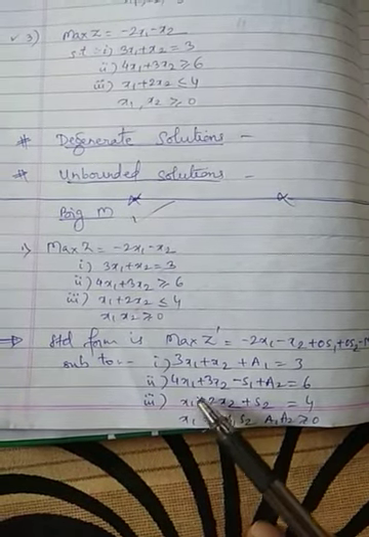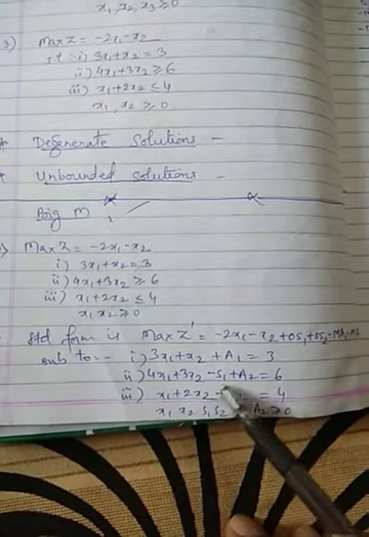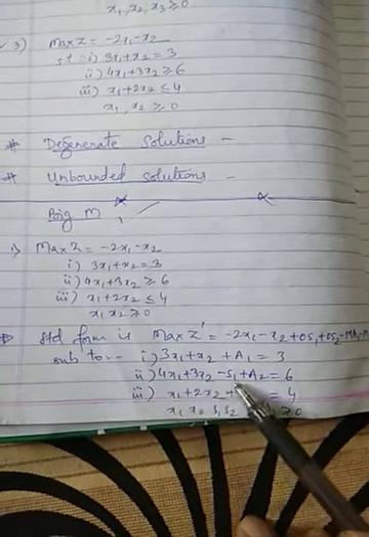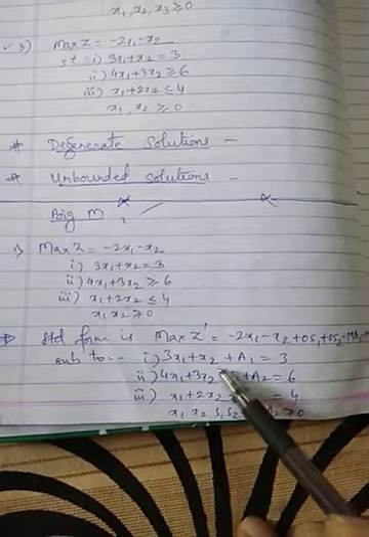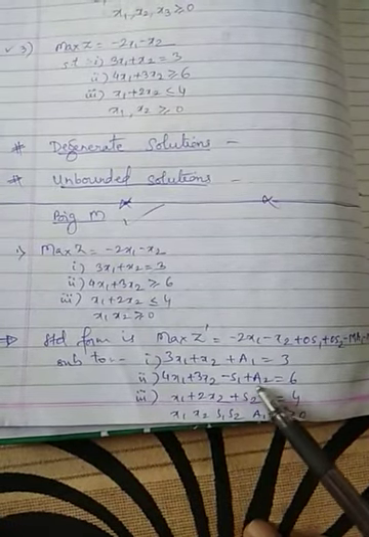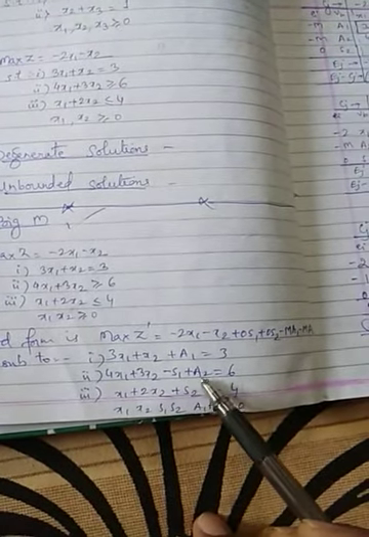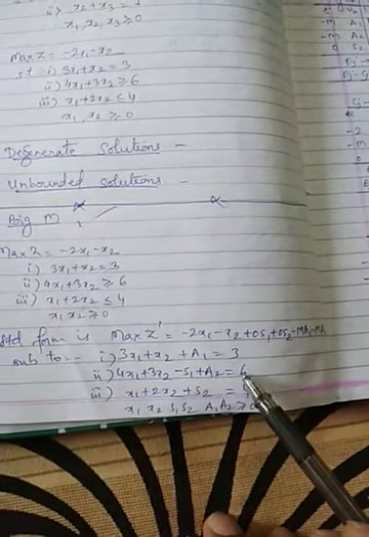The second constraint equation has a greater than or equal to sign. If the equation is greater than or equal to sign, we should subtract the surplus variable minus s1. And since this is negative, I am going to add a positive artificial variable. Only because this is negative, I am adding a positive artificial variable a2 is equal to 6.